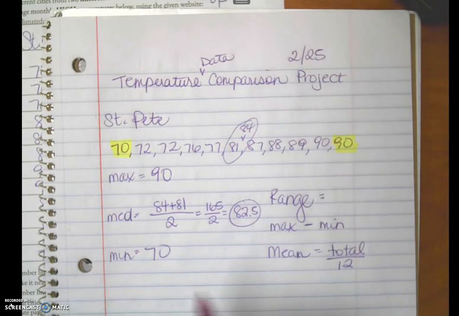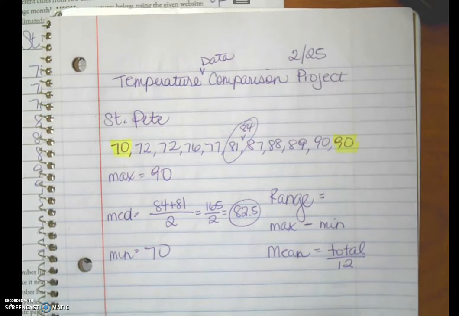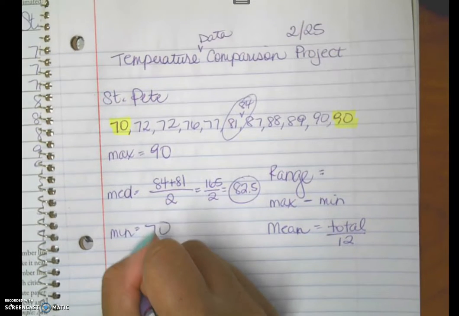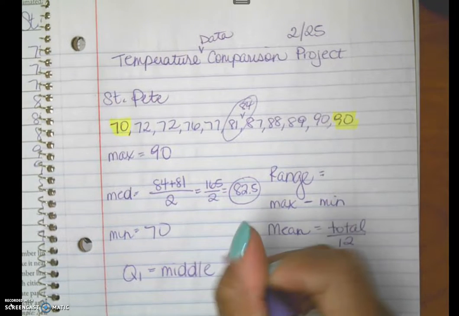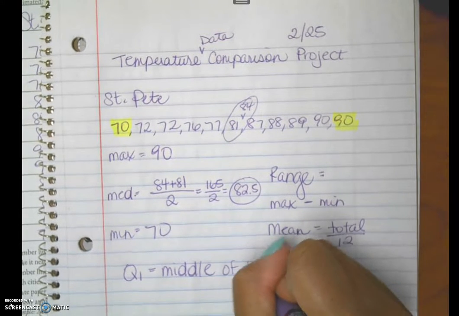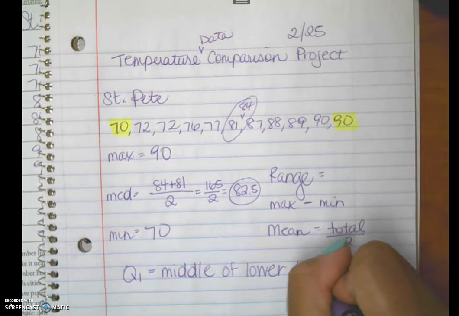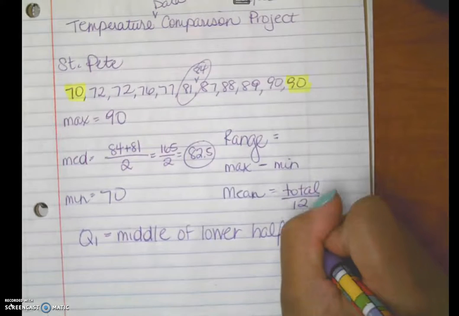Okay, so now that I have these three numbers, I can make my quartile 1 and quartile 3. My quartile 1 is the middle of my lower half, or my lower 50%.